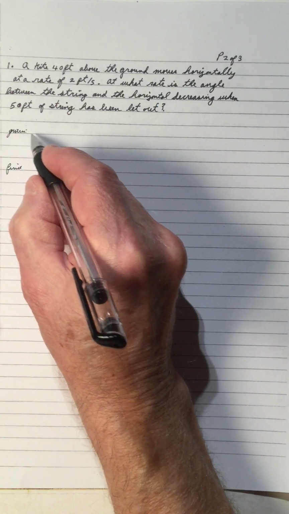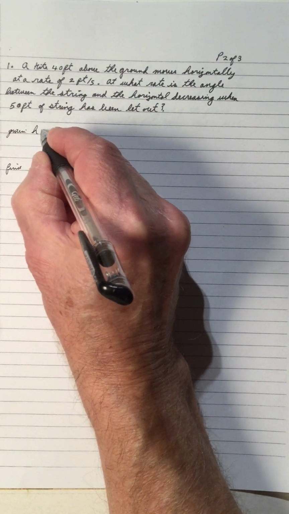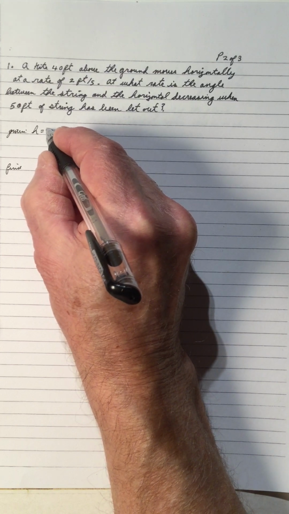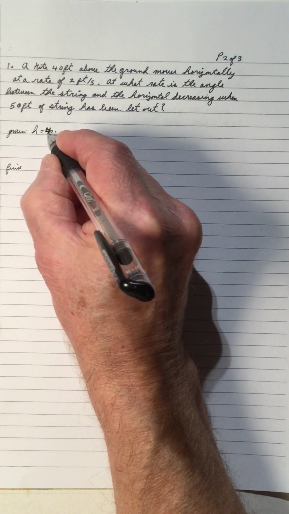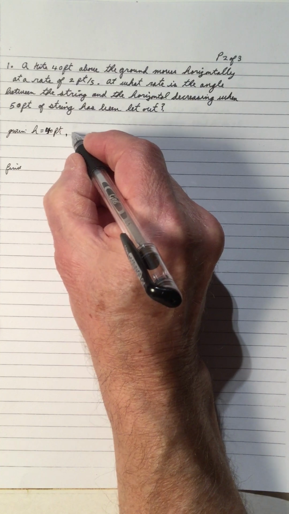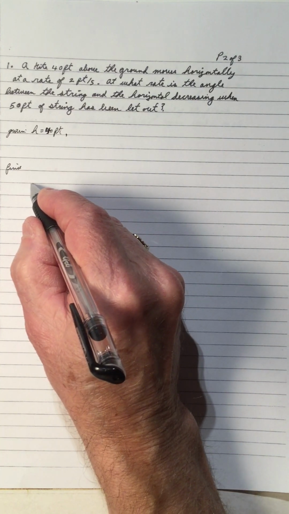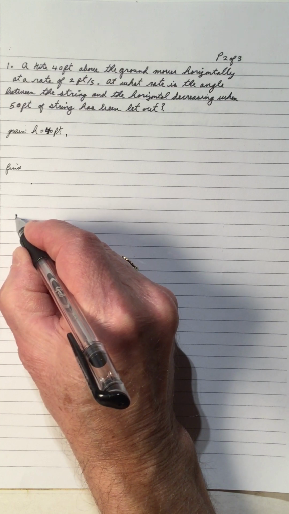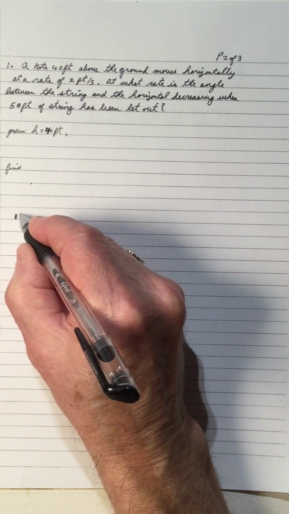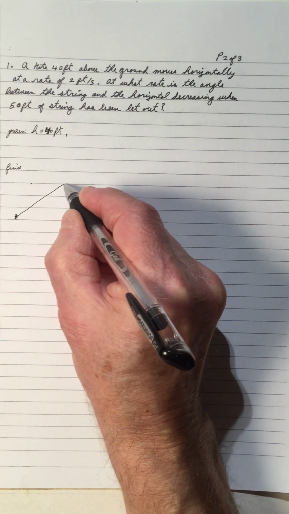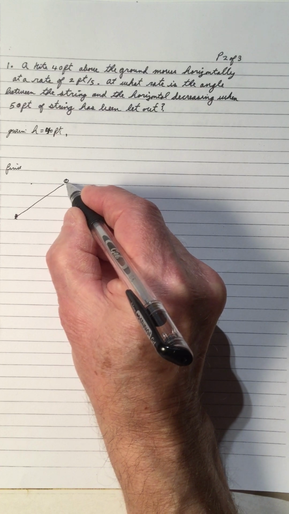And so what we have, a kite is 40 meters above the ground, so the height of the kite is, I'm going to write down 40 then. The height is 40 feet. And if I draw a diagram, say this is the person on the ground, and the kite is in the air. So let's say this is the kite.